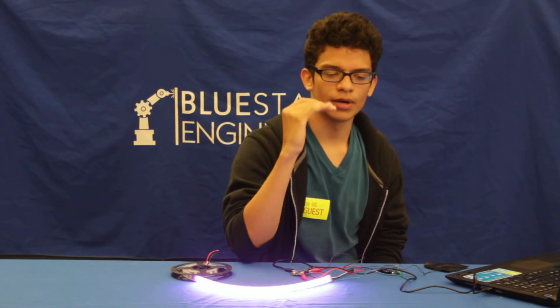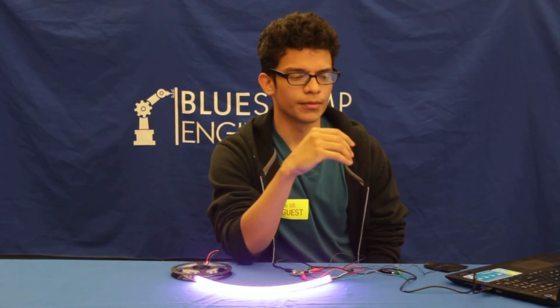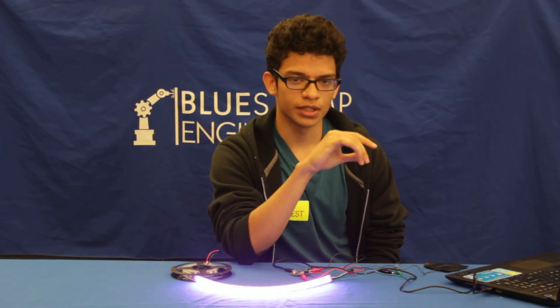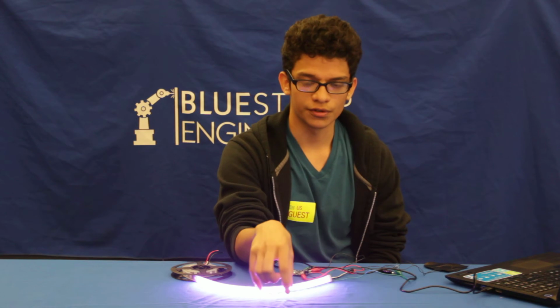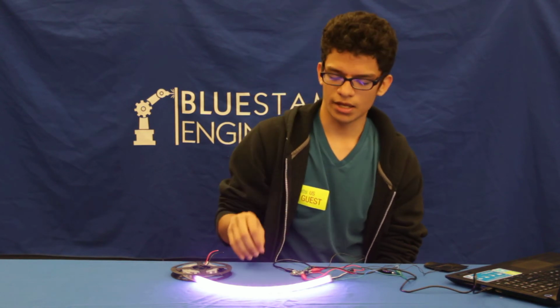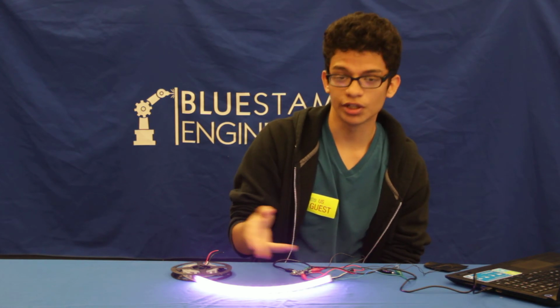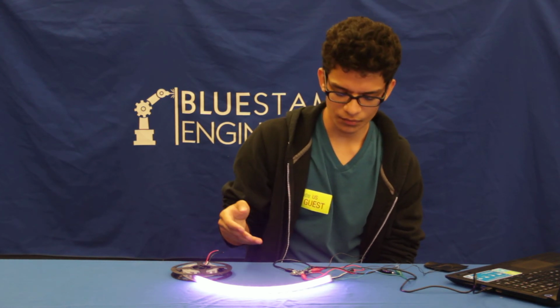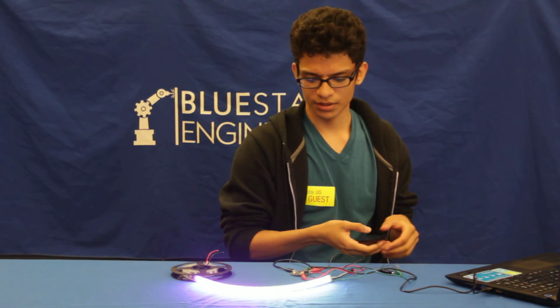I've also created a random number generator in the code, and from there the variables each separately pick a random number between that range of 0 to 255, and once they have their assigned numbers, they will essentially create a color for the neopixels to display. And so each time I press this, new numbers will generate, as you can see.